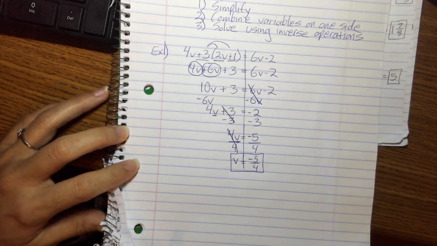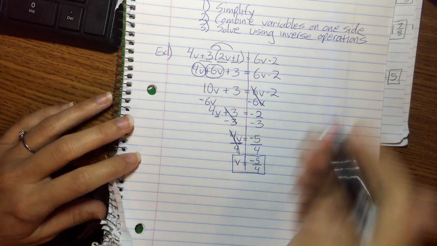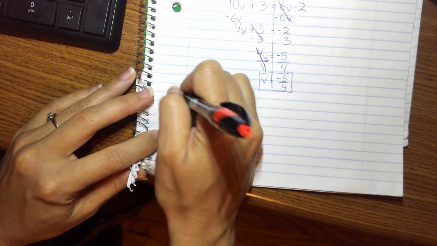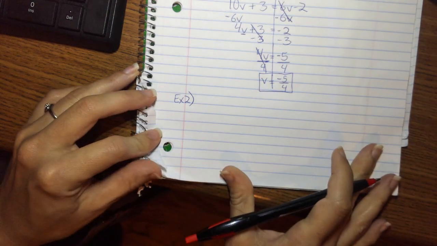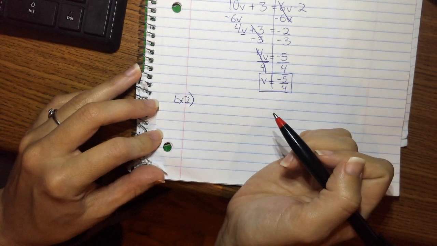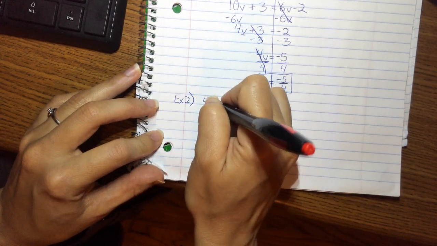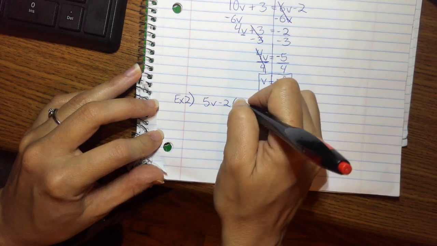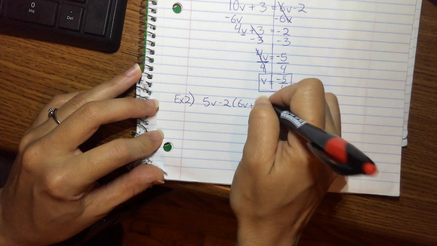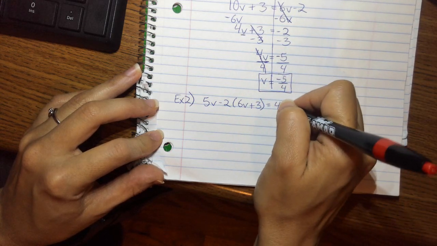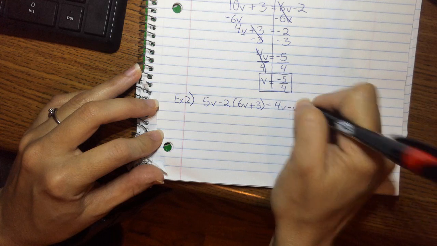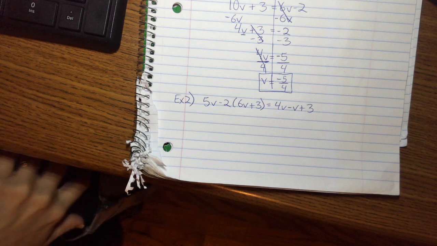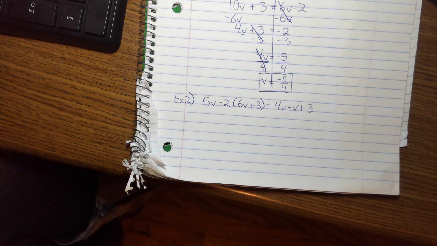Okay, so it's going to be really simple notes today. I'm just going to do one more that you can try on your own, and then we'll see if you get it right, okay? So let's do 5v minus 2 times 6v plus 3 equals 4v minus v plus 3. Okay, so I want you guys to try to do that on your own. So you need to pause the video and try that.